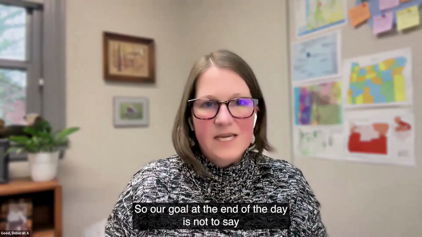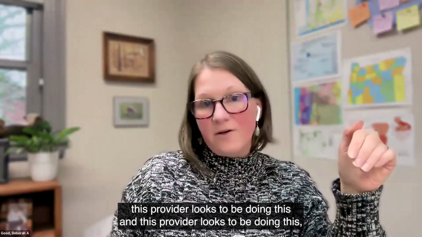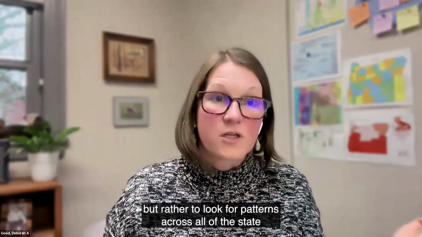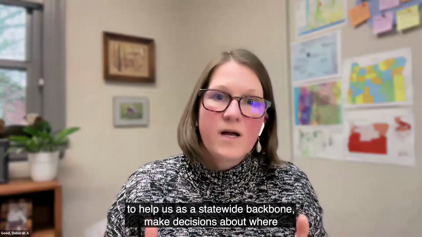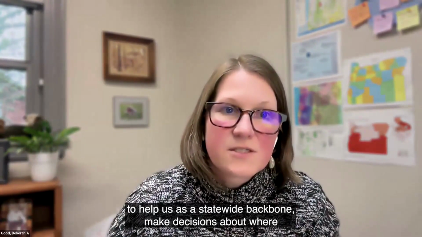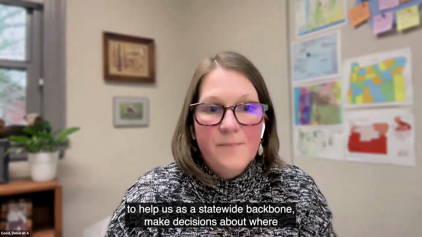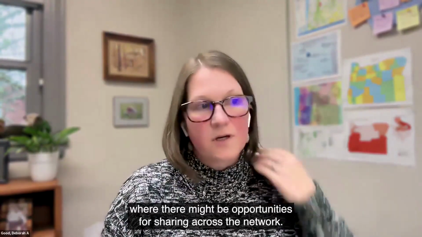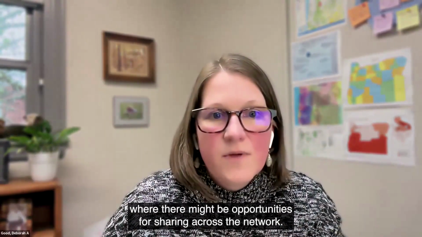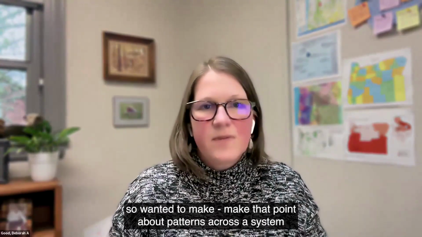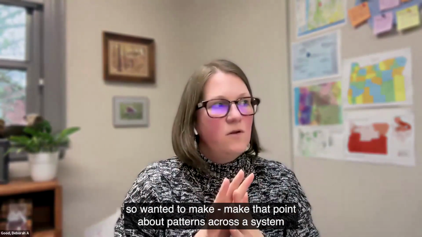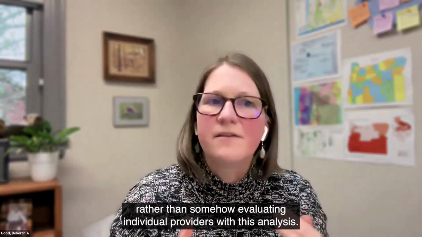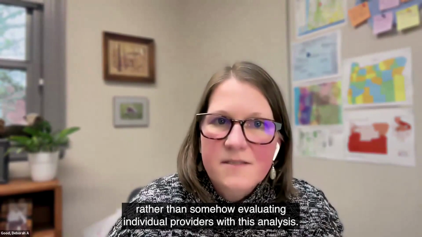Our goal at the end of the day is not to say this provider looks to be doing this and this provider looks to be doing that, but rather to look for patterns across the state to help us, as a statewide backbone, make decisions about where additional support is needed and where there might be opportunities for sharing across the network. So I wanted to make that point about patterns across the system rather than evaluating individual providers with this analysis.